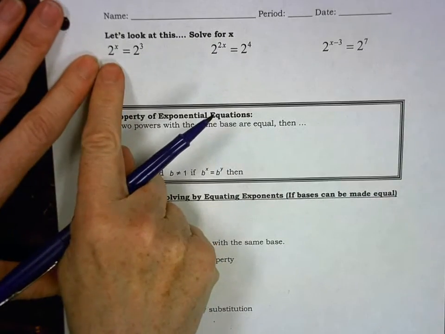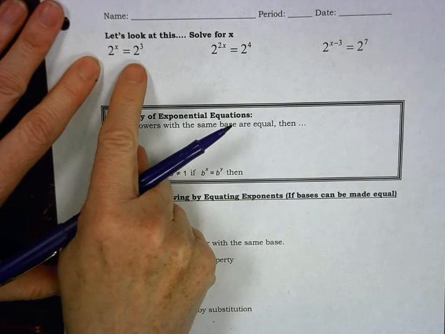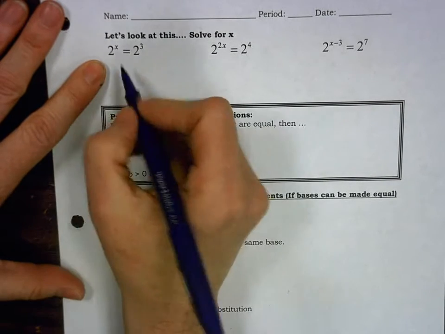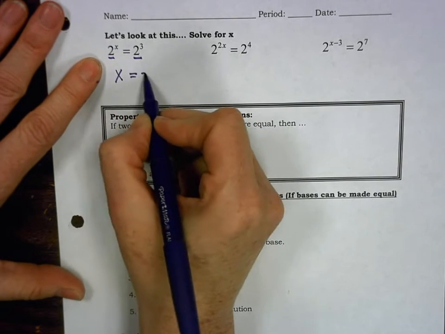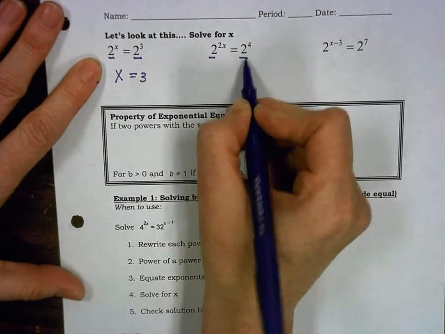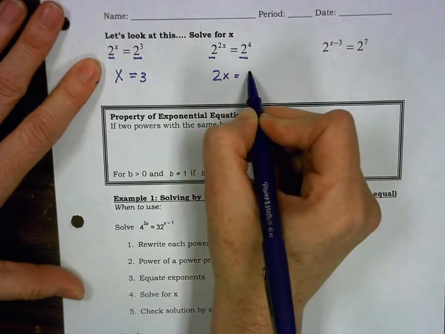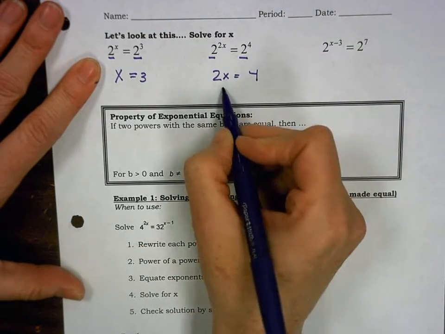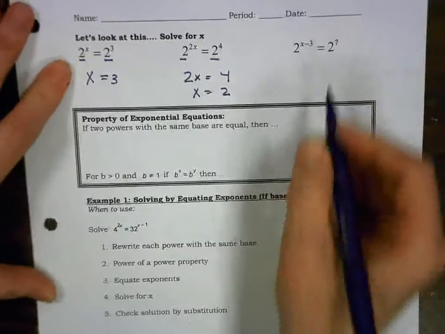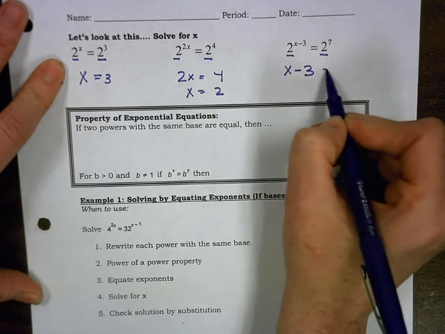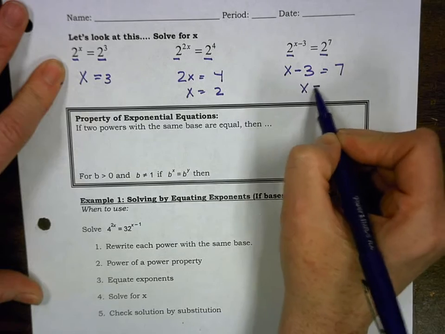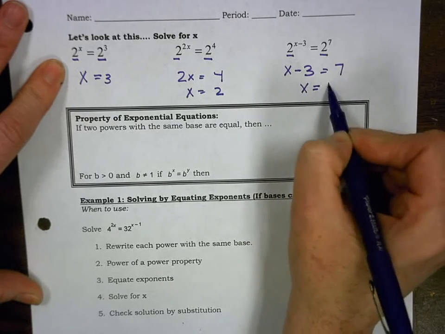If we have the same base, then the exponents are equal. So here, 2 is the same base, so x equals 3. We have the same base, so 2x equals 4. I have to solve, and x equals 2. Bases are the same, so we can set x minus 3 equal to 7, and add 3 to both sides, x equals 10.